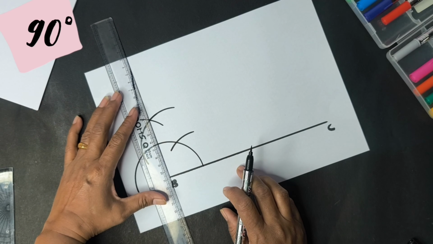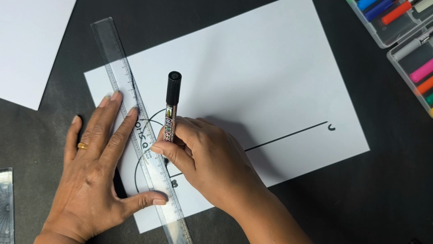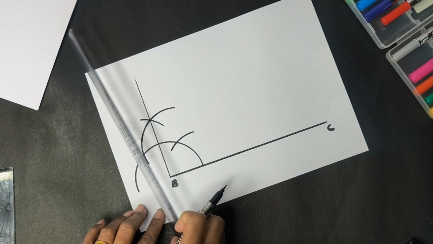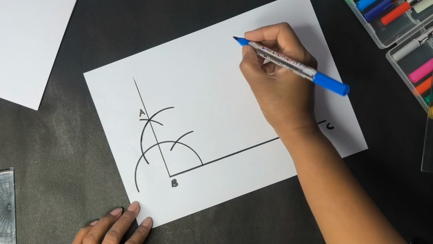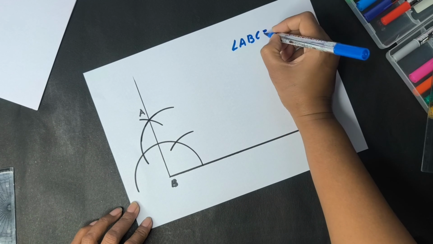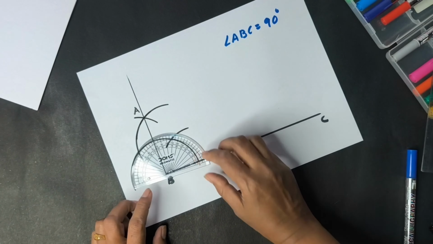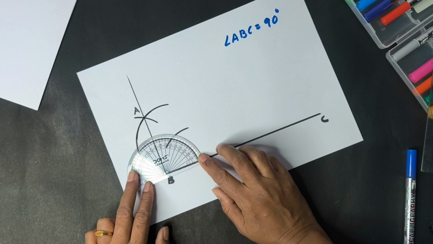Draw a line passing through this point from end point B of the line. This is the required 90-degree angle. You can cross-check by using a protractor.